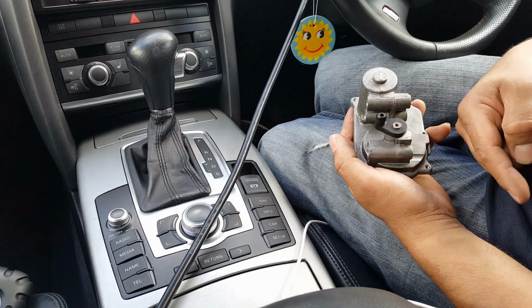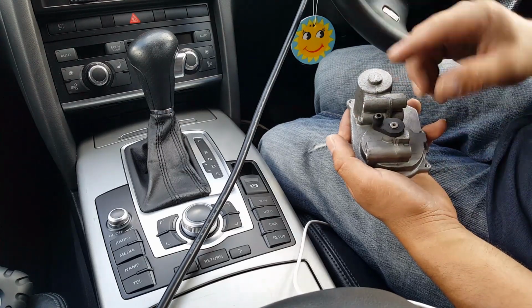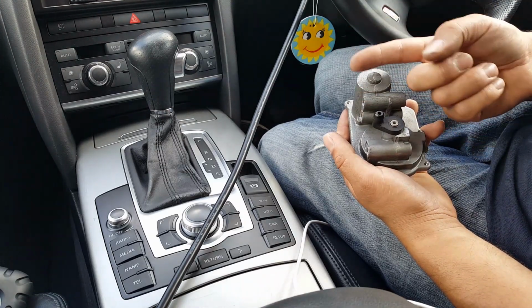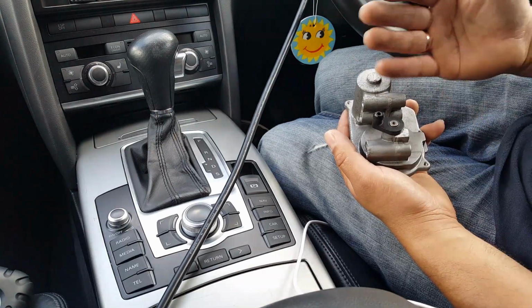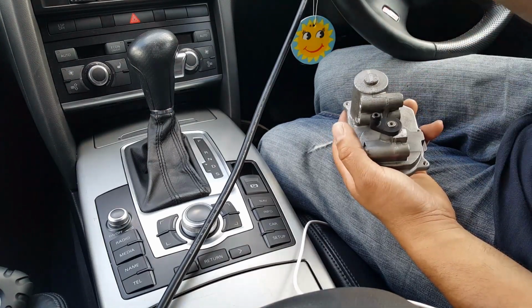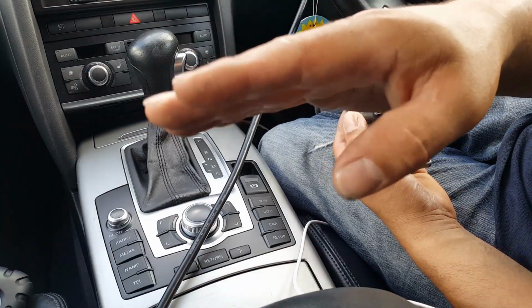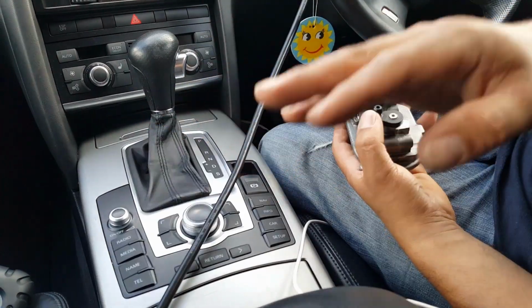It just moved to find the lower limit, let's call it like that, and because it went over the lower limit, it came back up, tried again, came back up, as I've showed you. But we did it inside the car, and as you've seen, the fault went from passive to active straight away.